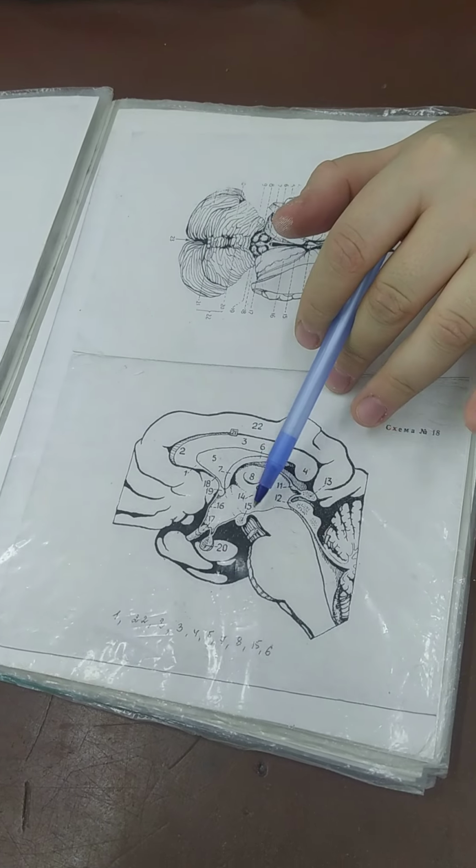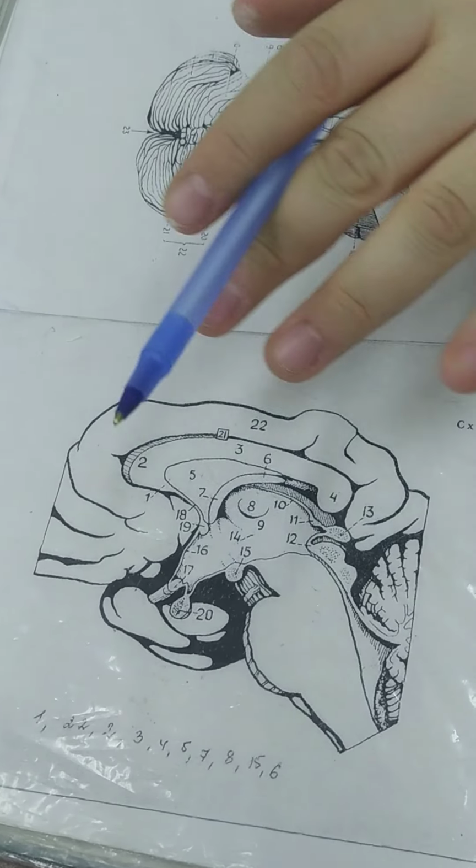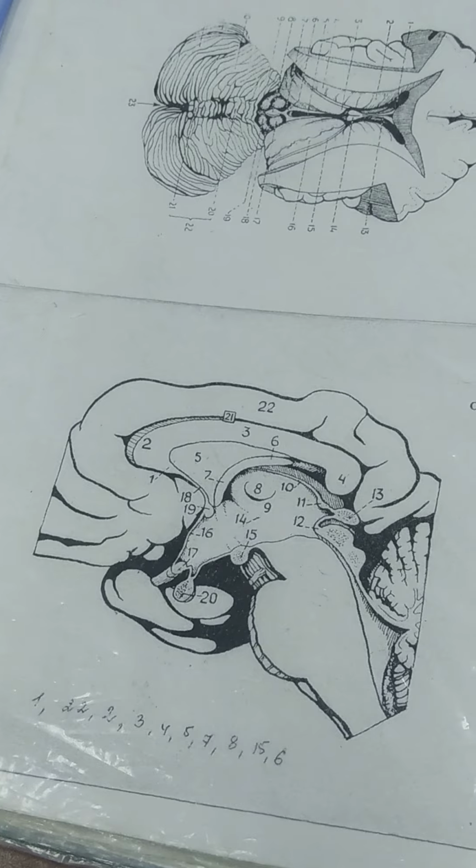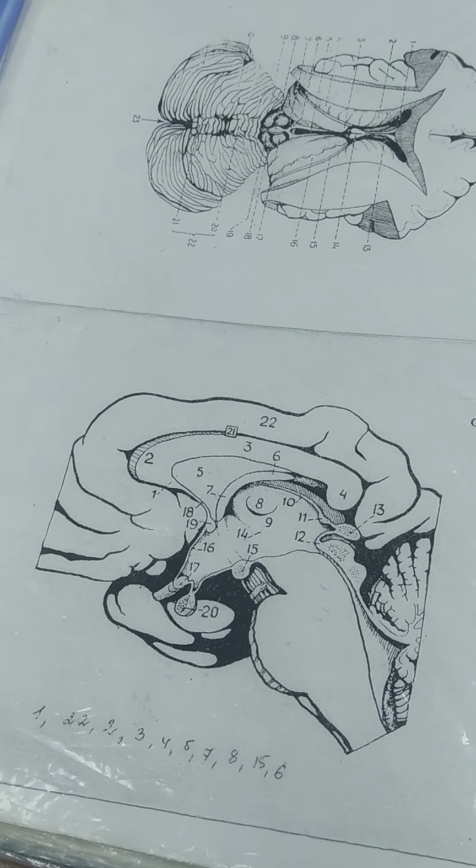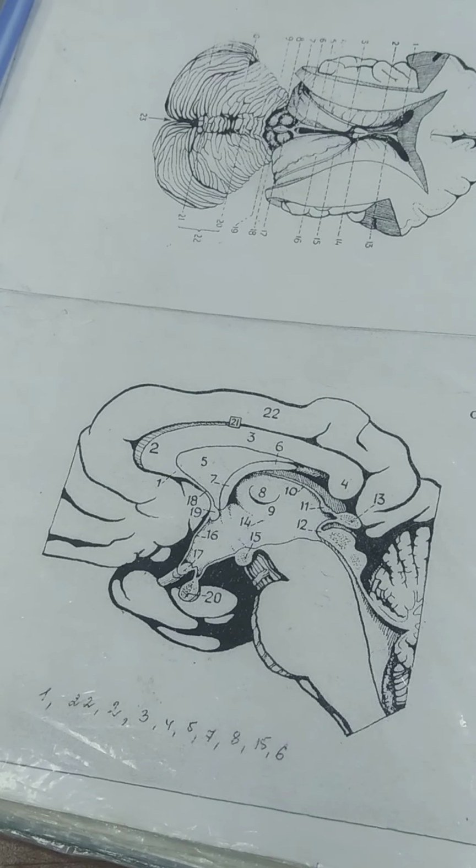I want to talk a bit about the functions of the hypothalamus. So, hypothalamus, first of all, do you know any functions of the hypothalamus?